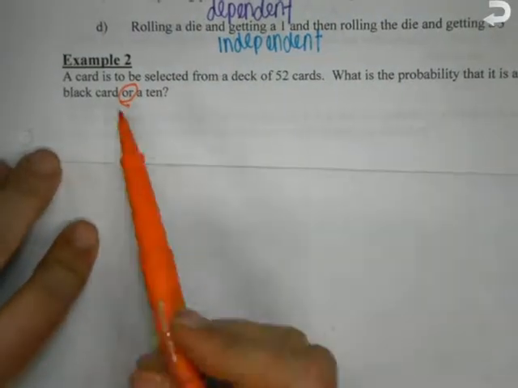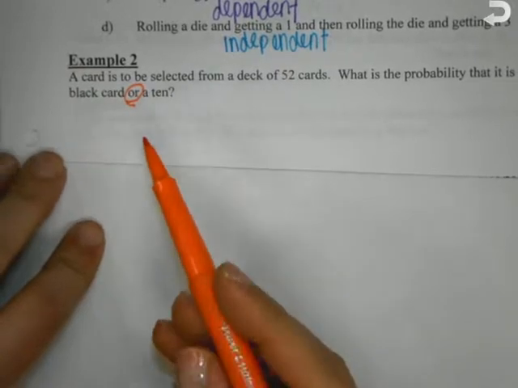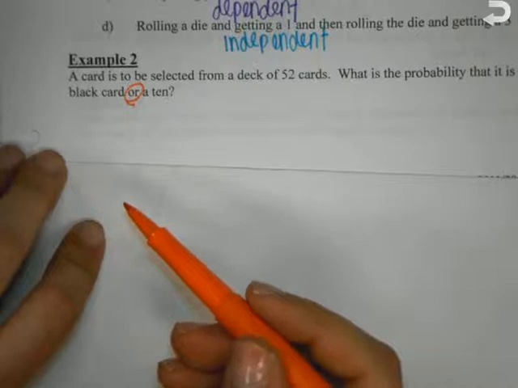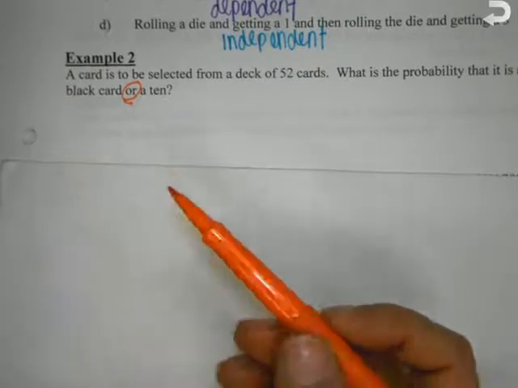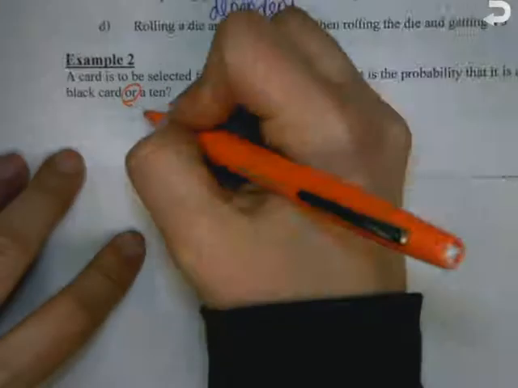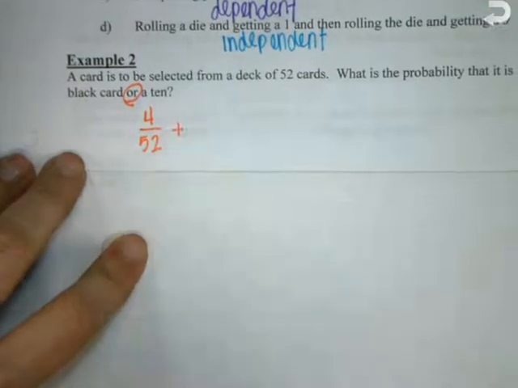Is there overlap there? Yeah, there is. How many black 10s are there? 2. 2 black 10s. So we need to first find the probability of pulling a 10. What's the probability of pulling a 10? 4 out of 52, plus, what's the probability of pulling a black card? 26 out of 52.